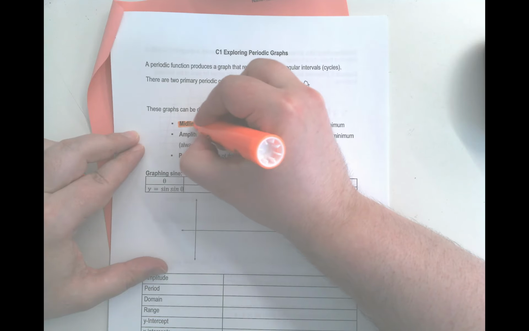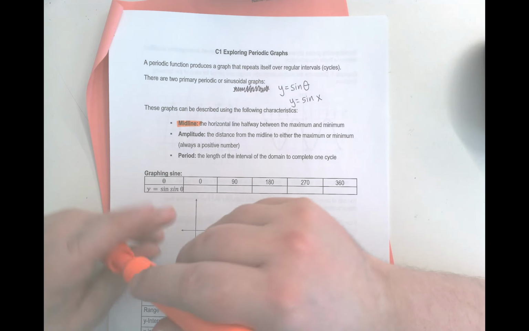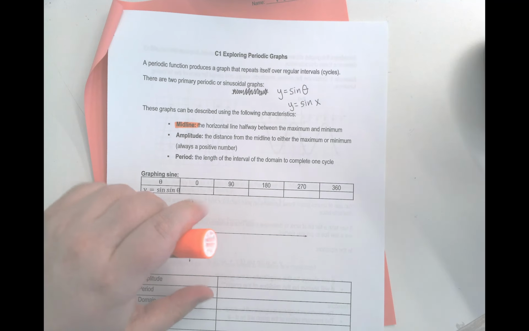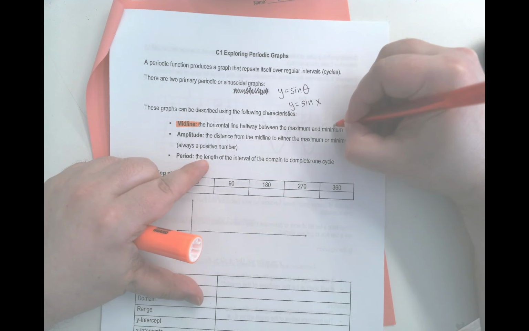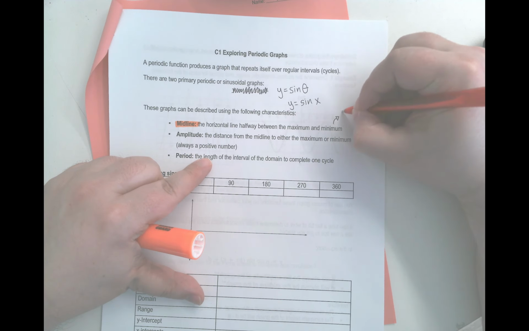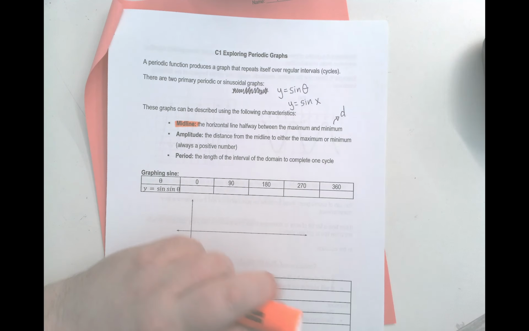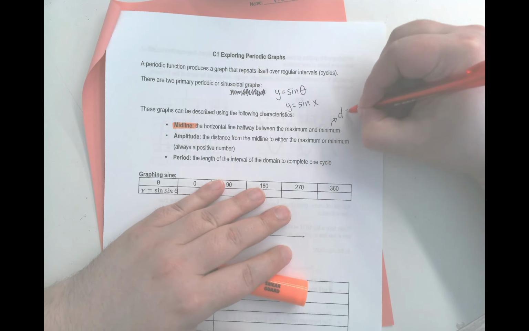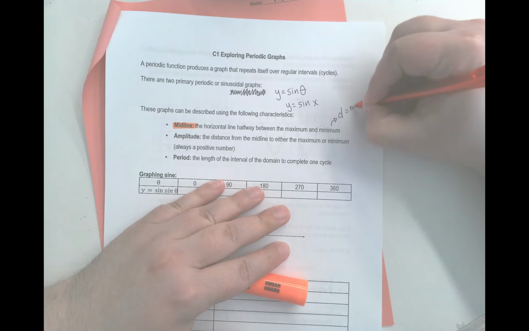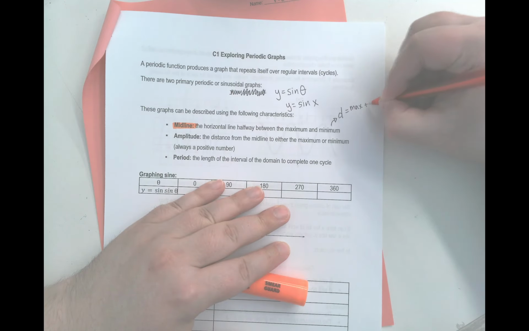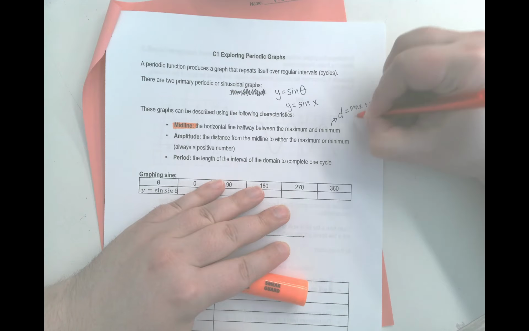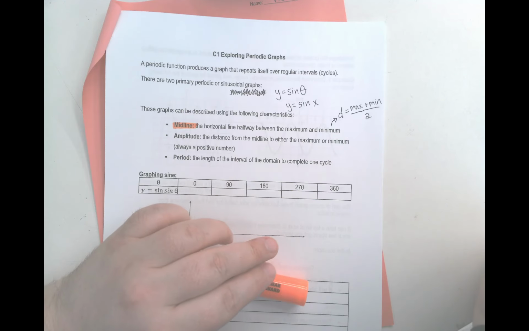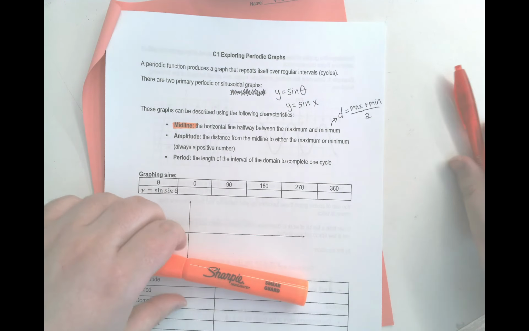So the first one is the midline, and that is the horizontal line which is halfway between the maximum and the minimum. For the midline, we use the letter D to represent it. We're going to see why when we look at a more general version of the equation. And the way that you can calculate it is the max point plus the min point, and then divide that by 2. It's just like taking the average of two numbers. That's essentially what the midline is.